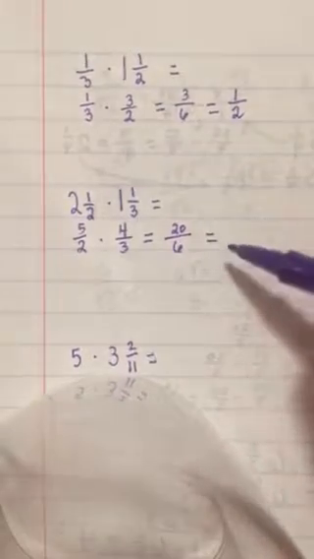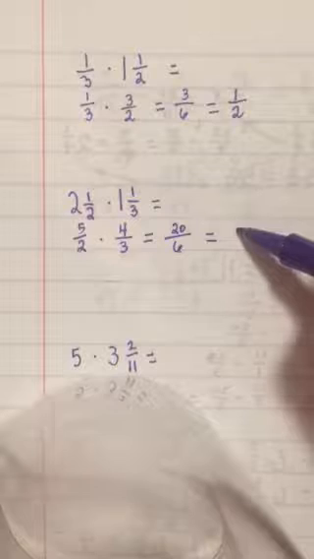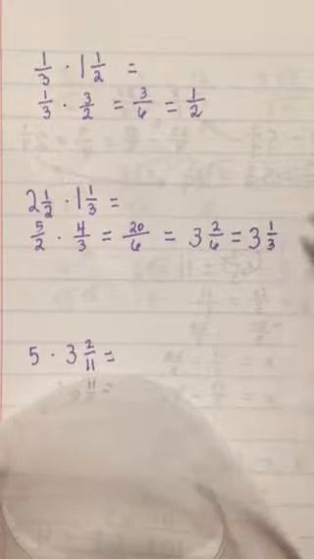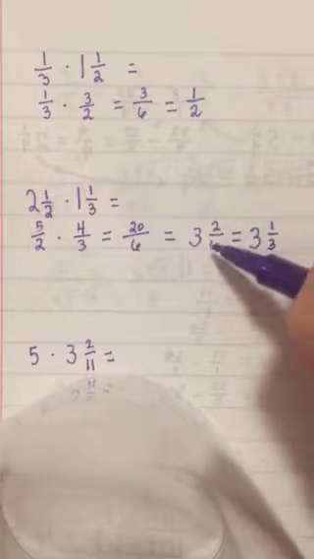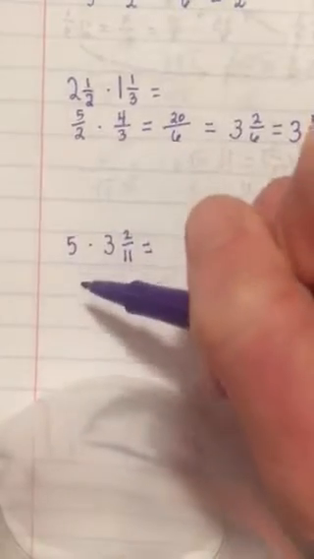Cannot leave it that way for a final answer. It has to go back to a mixed number. 6 goes into 20 3 times with 2 left over out of the 6. Still can't leave it this way because it's not fully simplified or reduced. So it becomes 3 and 1/3 because 2 was the greatest common factor that went into both of those numbers. 2 went into 2 once, 2 went into 6 3 times. Okay, let's come down here and work this last one.